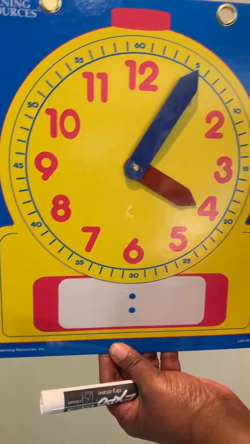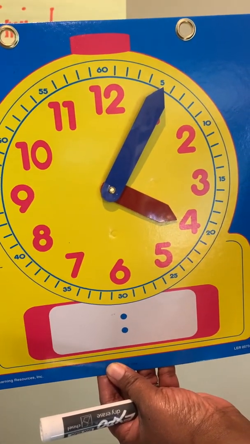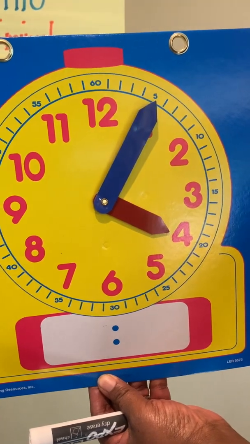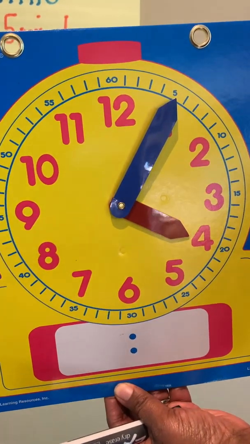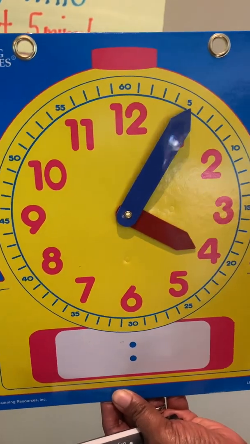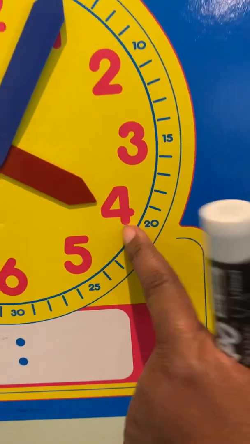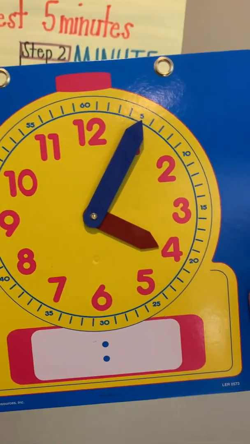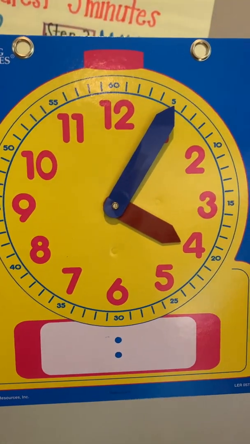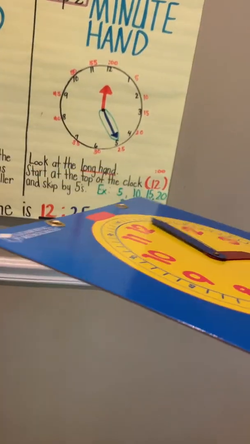Okay, class. Let's look at our clock. Okay, the first thing we did was located our shorthand, which is the hour hand. And that's the shorthand. This is directly on the 4. Very good. So our hour is 4.